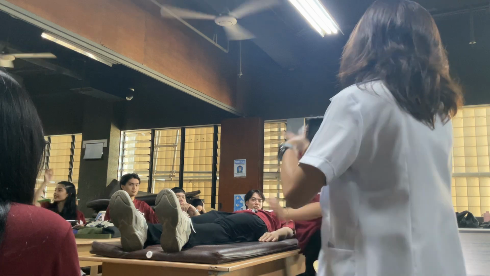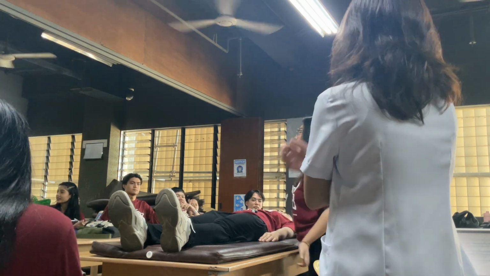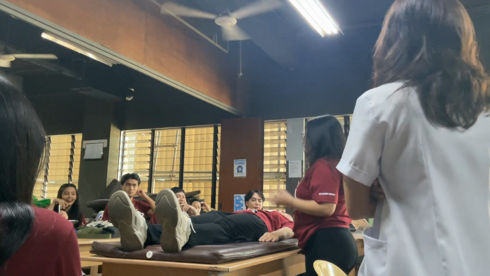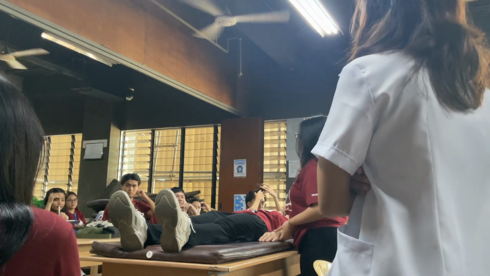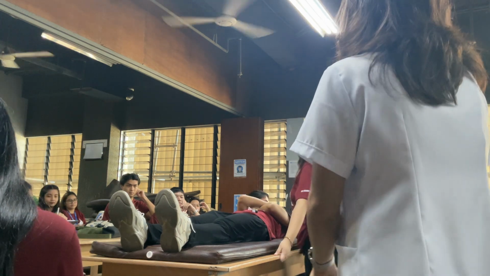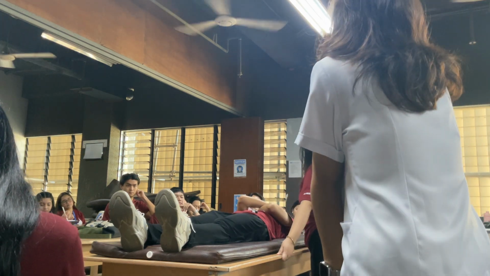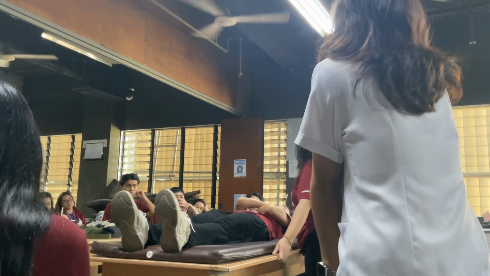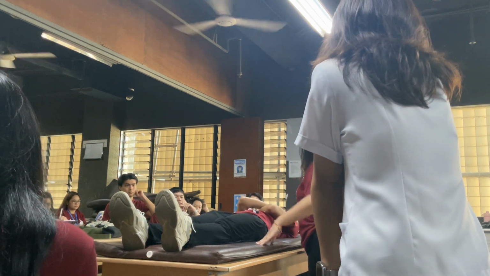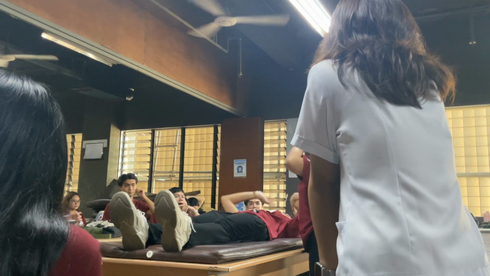You have to make sure the inferior angles of the scapula are lifted off the table. For grade 4 and grade 5, it's basically the same, but for grade 4, the hands are crossed over the chest. So hands will continue again with your head, neck, and shoulders off the table. Yeah, so that's grade 4. And then for grade 5, the patient does this to their hands.